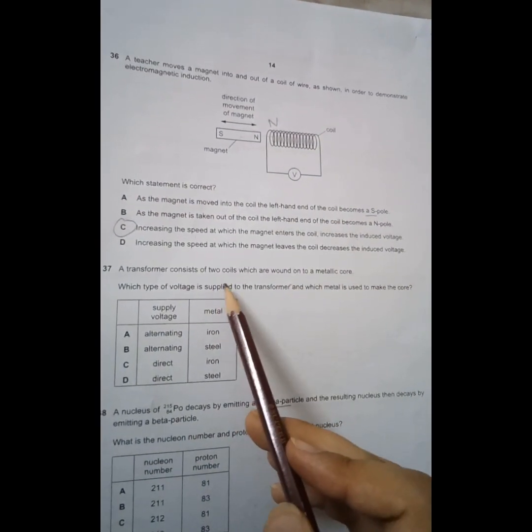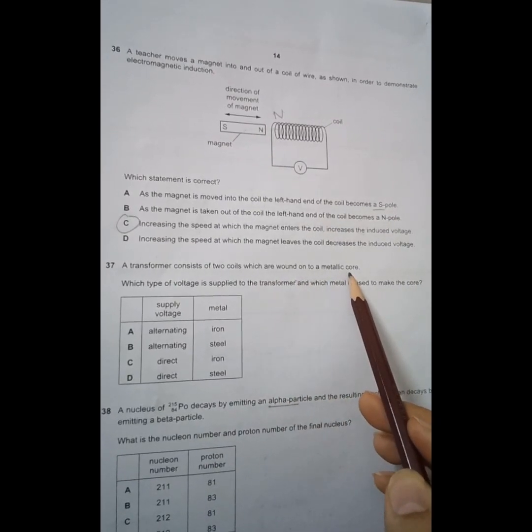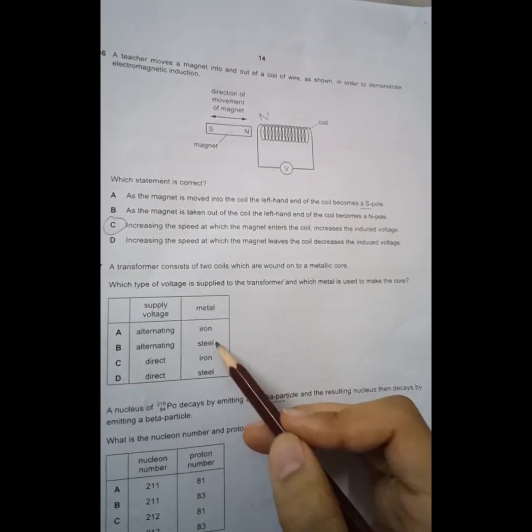A transformer consists of two coils that are wound onto a metallic core. Which type of voltage is supplied to the transformer? Which metal is used? Always iron, and alternating voltage.